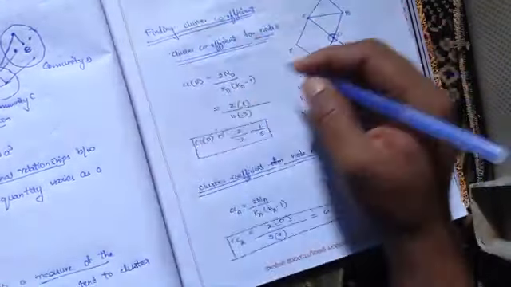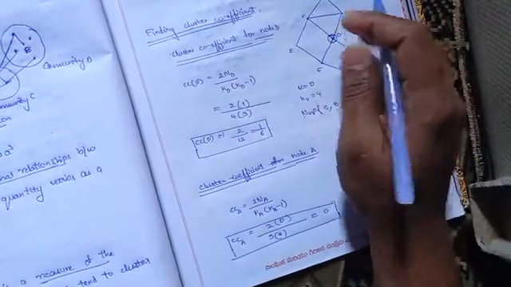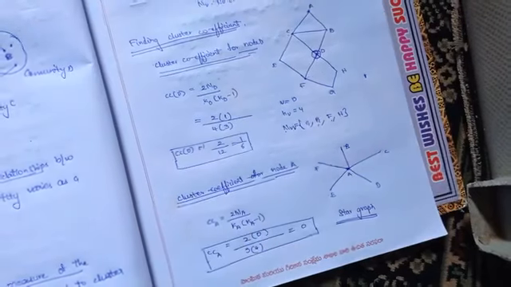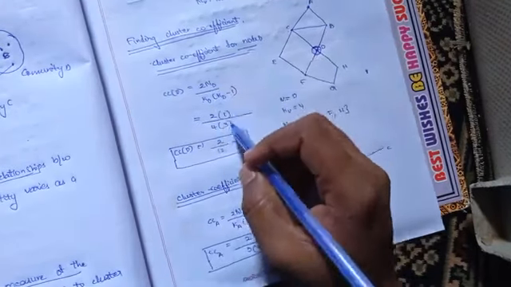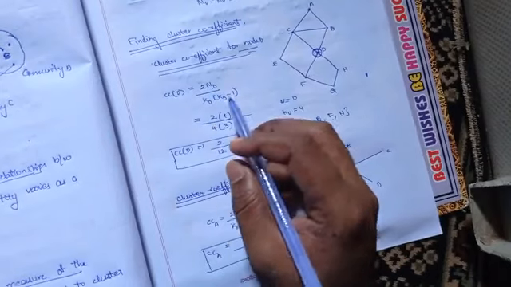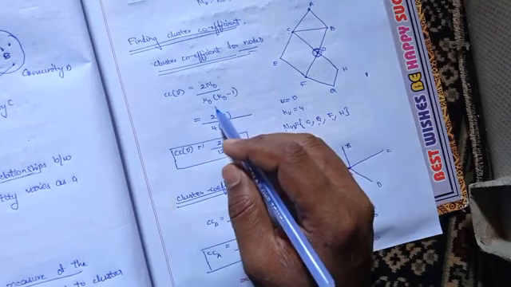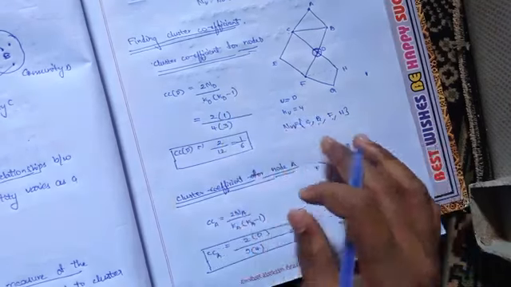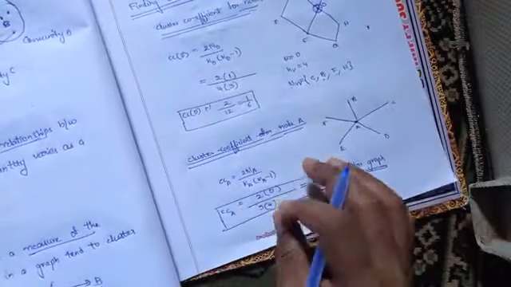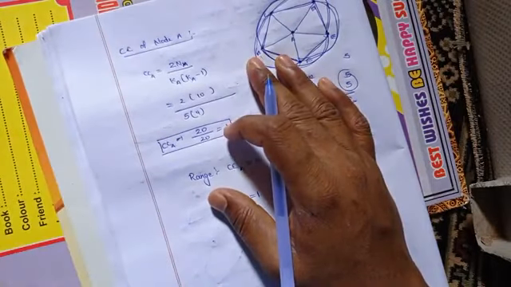We felt that D is the most important node in this graph, so we took D as the cluster coefficient node and formulated it using our formula. ND is the number of links between the neighbors of D, and KD is the degree. So CC of D is 1 by 6. For a star graph it is always 0, and for a clique it is always 1. So this is all about the cluster coefficient.